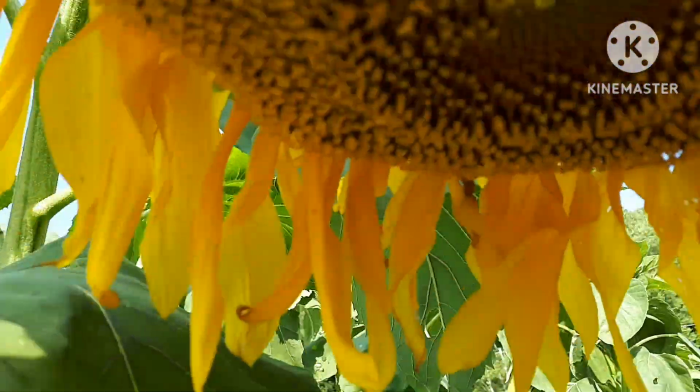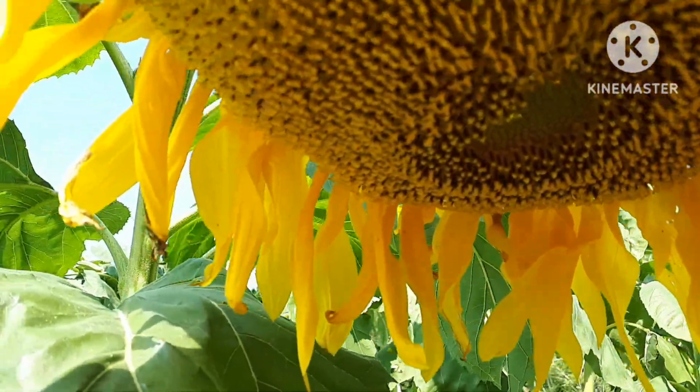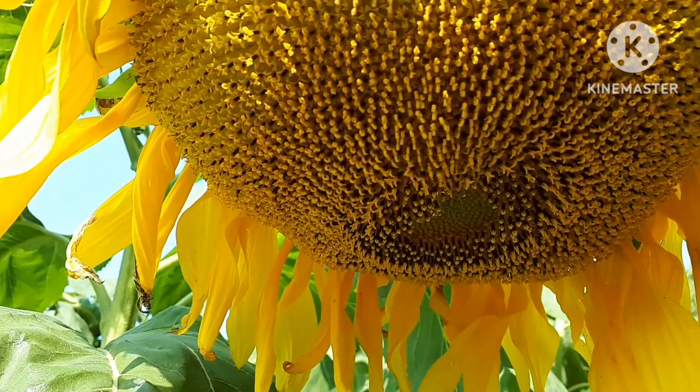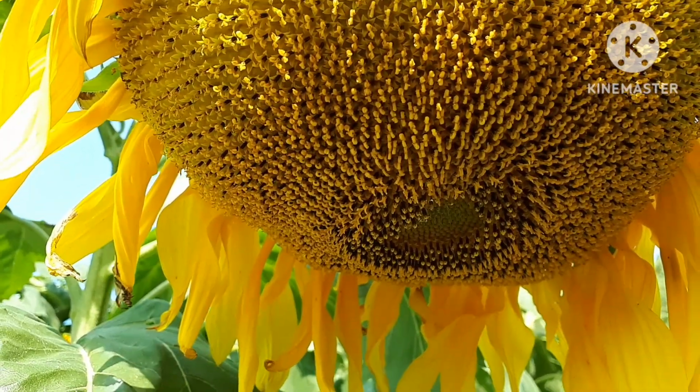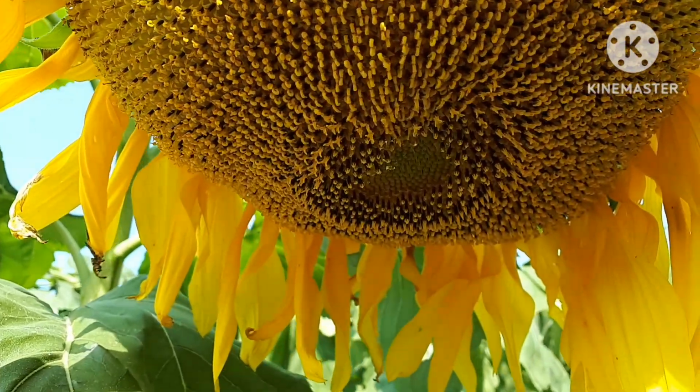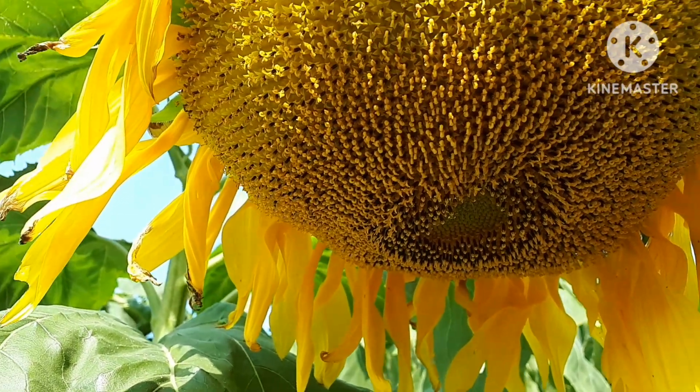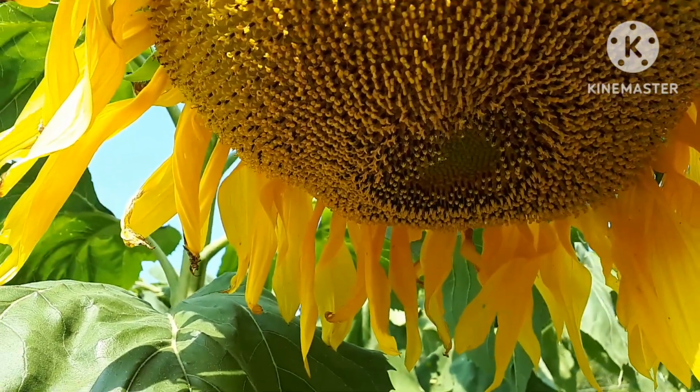Just in the garden, and I thought I'd do a little bit of sunflower botany. I'm going to try to keep this one short and to the point, but there's a lot to say about sunflowers, and they're one of my favorite families, so let's just dive in.